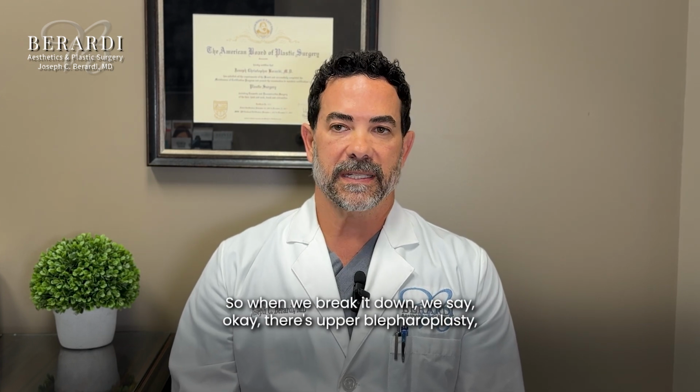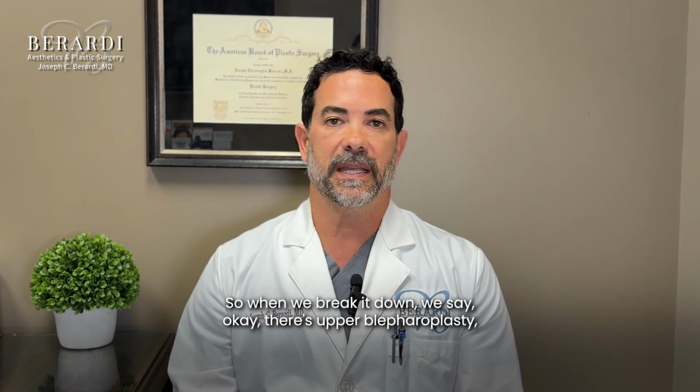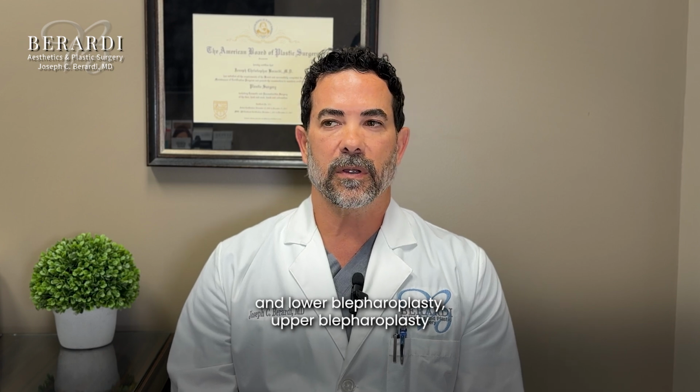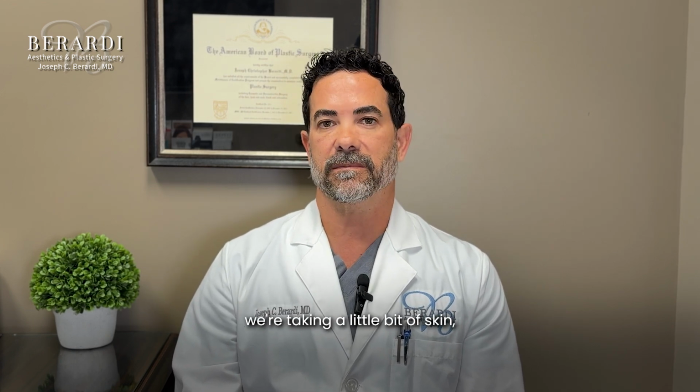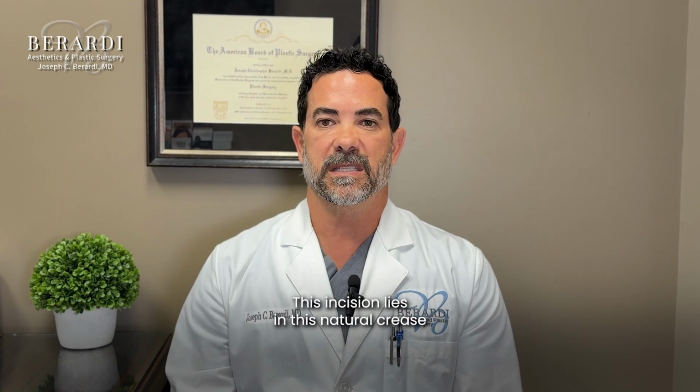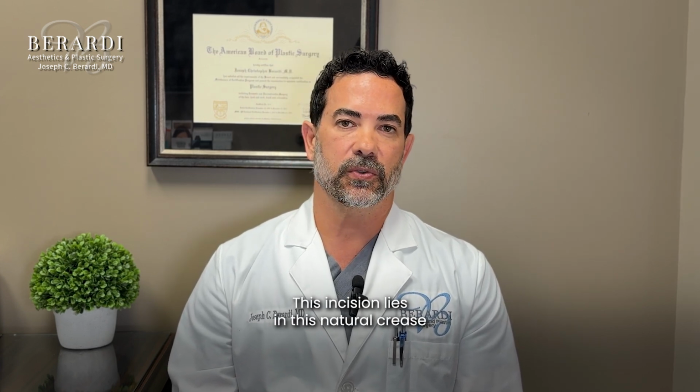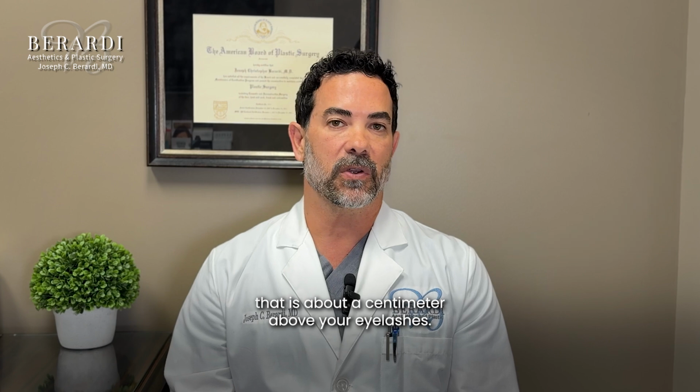So when we break it down, we say, okay, there's upper blepharoplasty and lower blepharoplasty. Upper blepharoplasties are a little bit more straightforward, where we're taking a little bit of skin, a little bit of muscle, maybe a little bit of fat. This incision lies in this natural crease that is about a centimeter above your eyelashes.